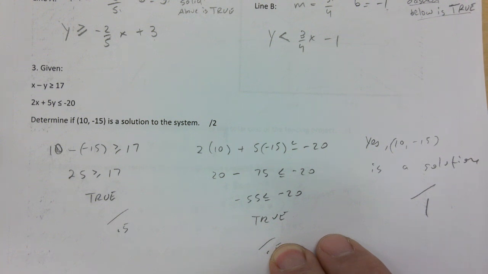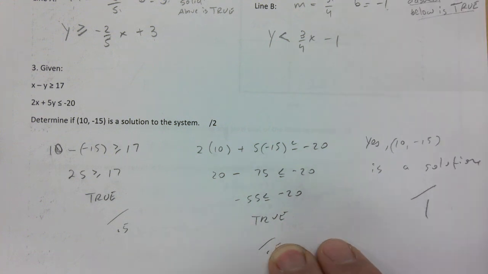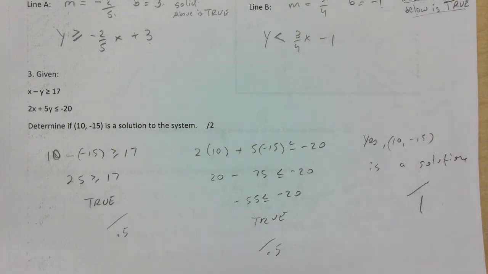It's out of 15. The first page is 10, and then the back side here is 5. So it's 15 total. 10 is the word problem. 5 is the back where you come up with inequalities and you check for the solution.